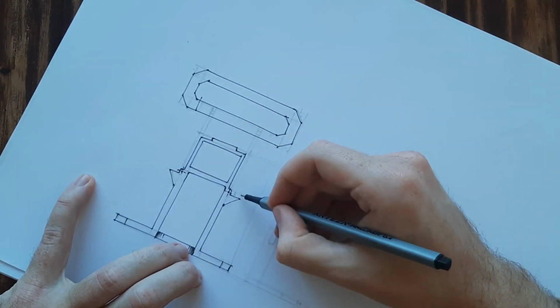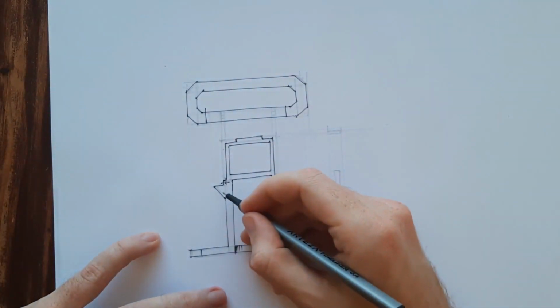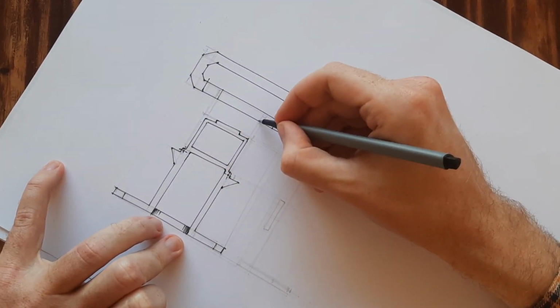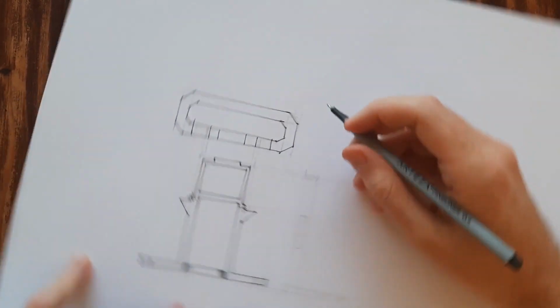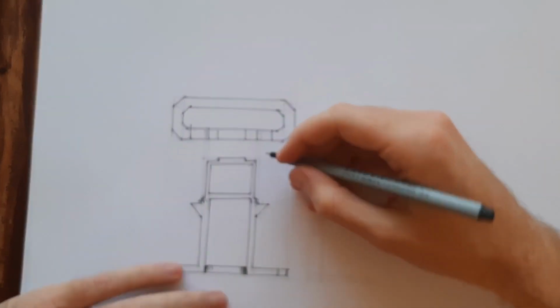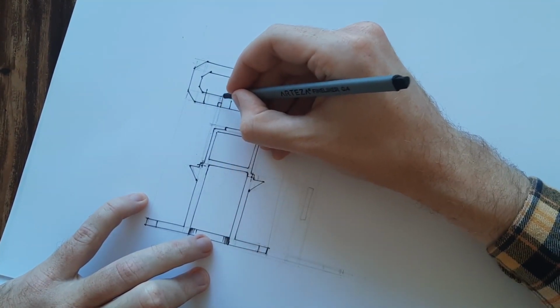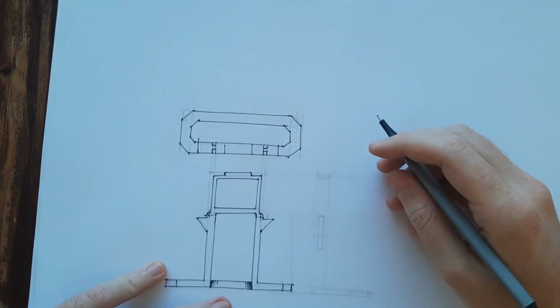So these have to be visible again, of course. This is where our support ends. And this line has to be visible, and this line, and also this one and this one. As I say, it's a change in surface. And now, this one, so we would have this one here, and this one here.